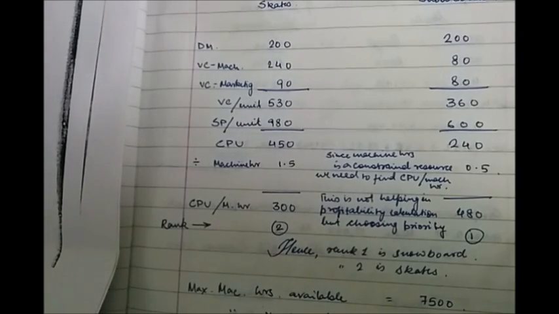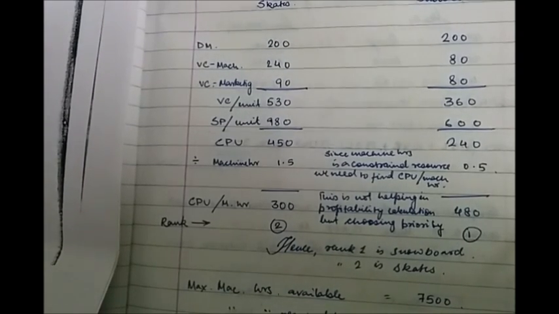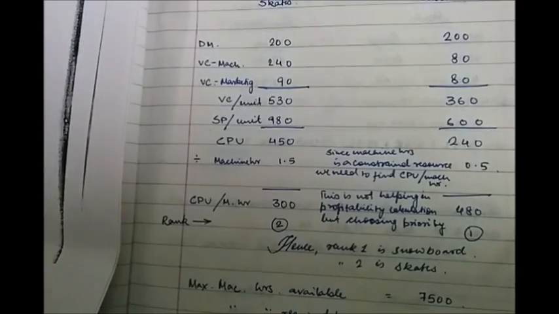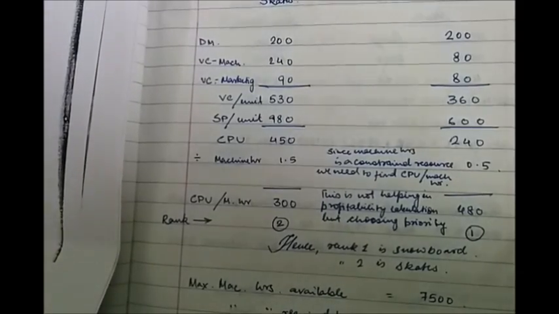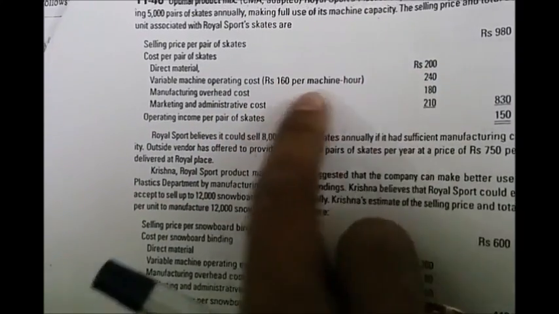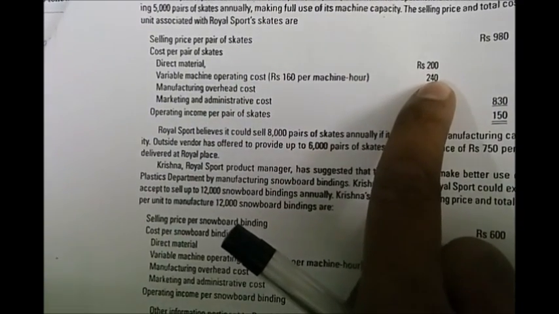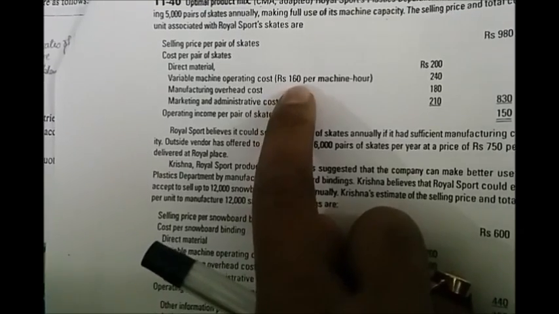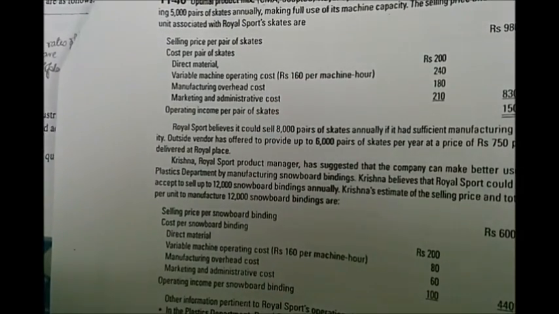Now, if we consider the machine hours in our decision making, for skates the machining cost is 240 rupees per unit, but the machine hour cost is 160 per machine hour. That means it consumes 1.5 machine hours.